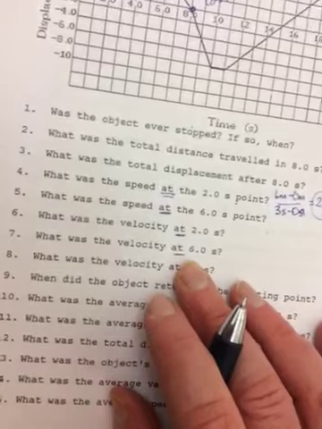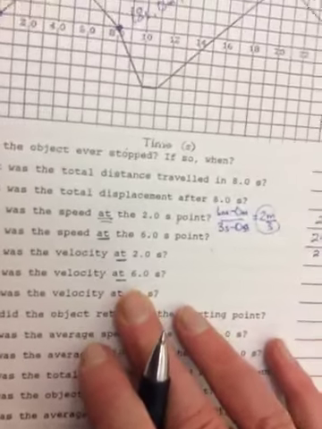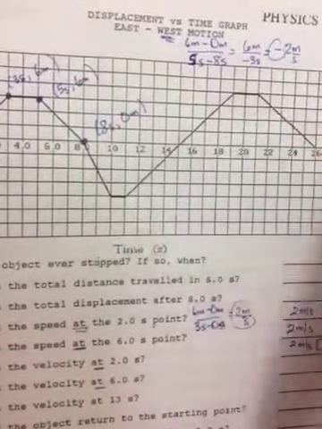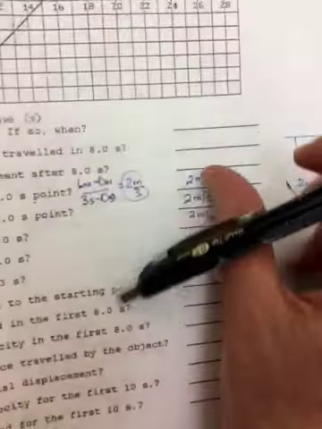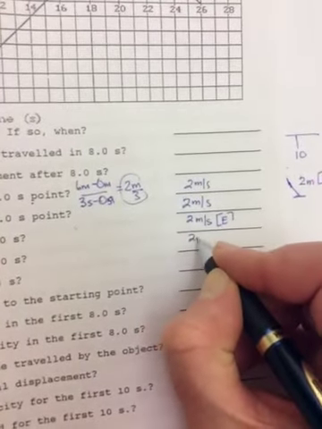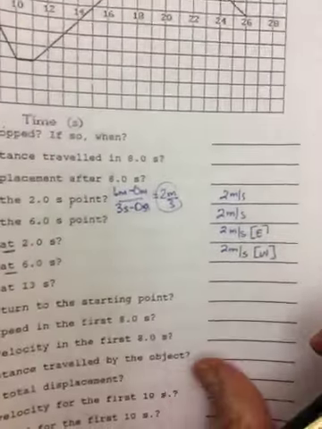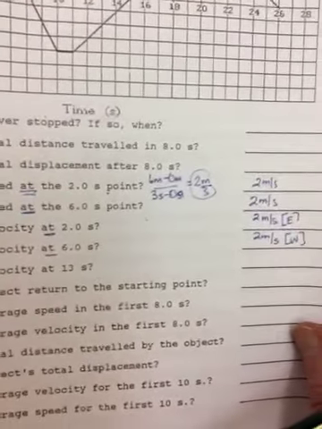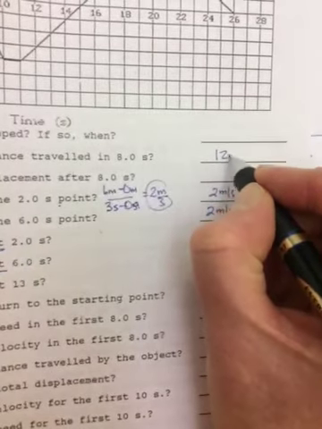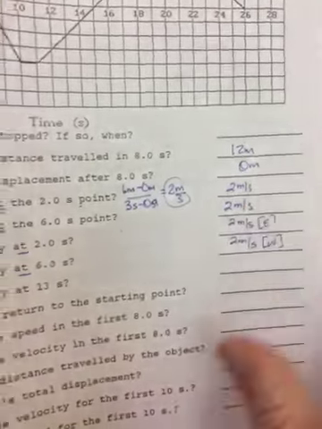Question number 5 wanted the speed at 6 seconds. Question number 7 wants the velocity at 6 seconds. So this time, remember that negative we ignored. We now put it in. It'll be 2 meters per second west. Okay, so whenever it says velocity, then you need to have a direction. Up here, this was 12 meters, and this was 0 meters.